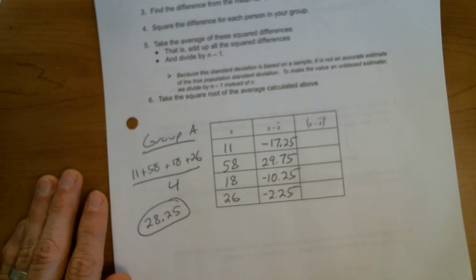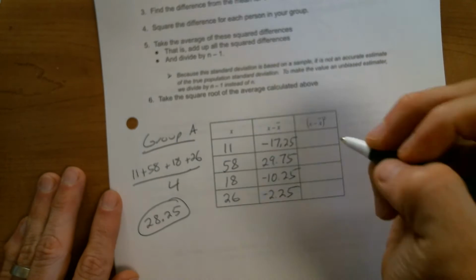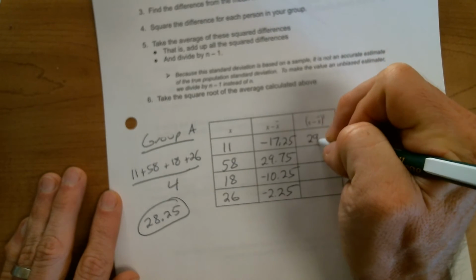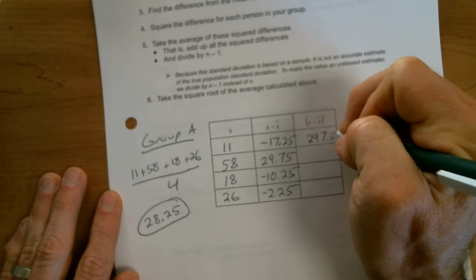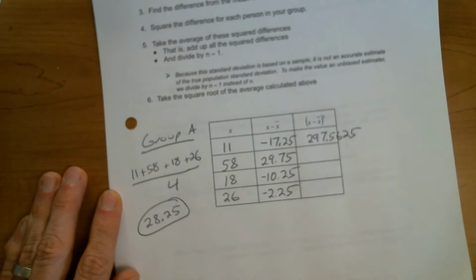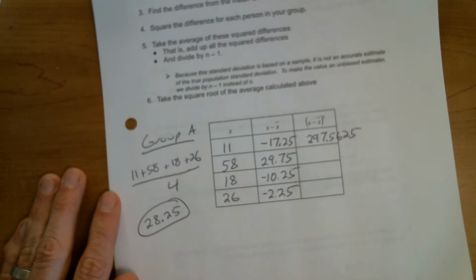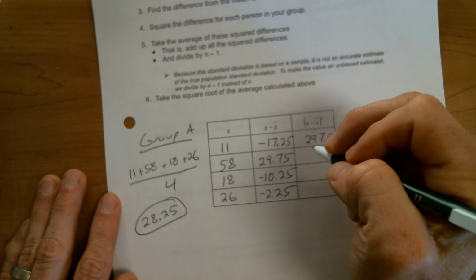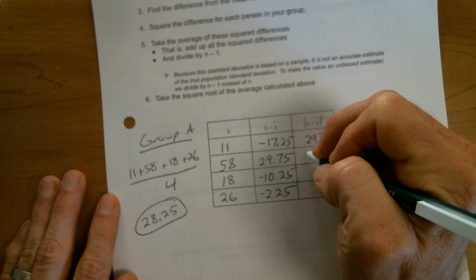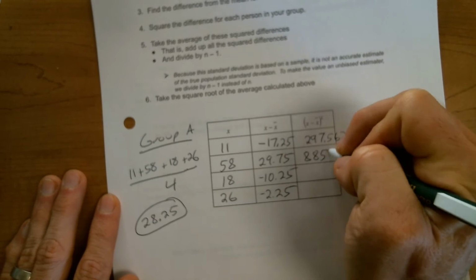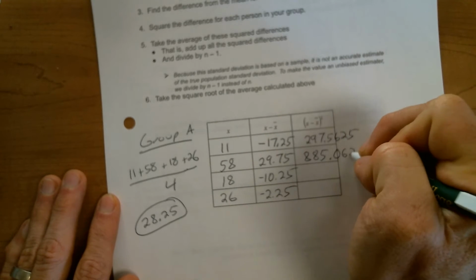So 17.25 squared is going to make that 297.5625. 29.75 squared is going to be, sorry, 885.0625.